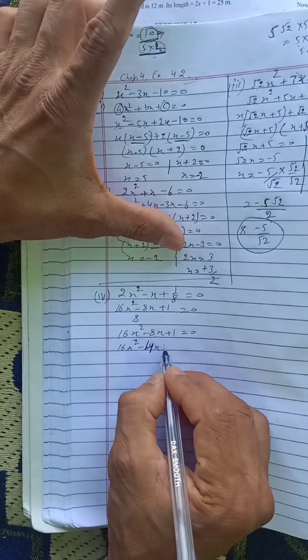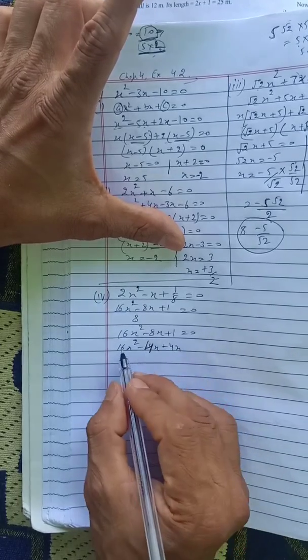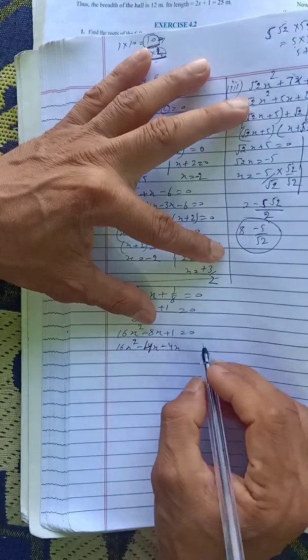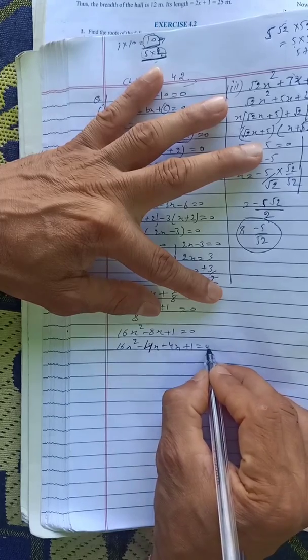16x square minus 4x minus 4x. 4 into 4 is 16, and 4 plus 4 is 8, so if we add minus 4 and minus 4 we get minus 8x plus 1 equal to 0.